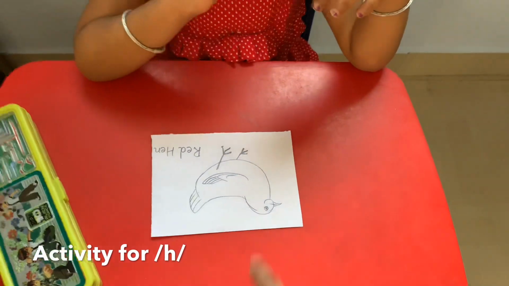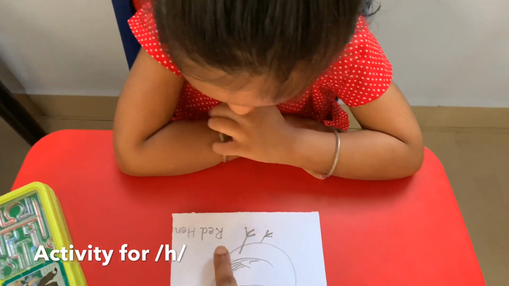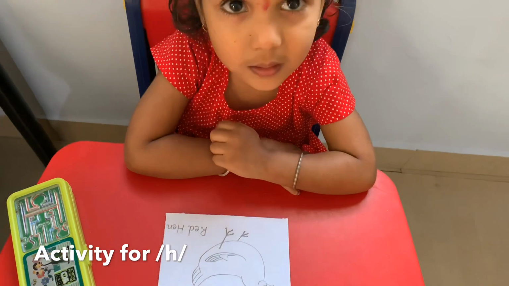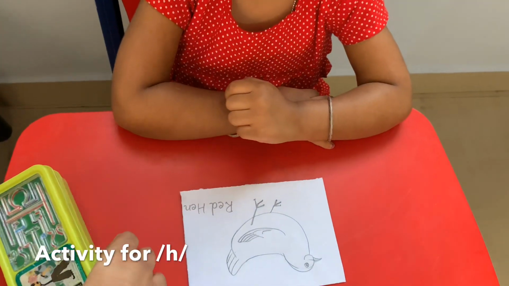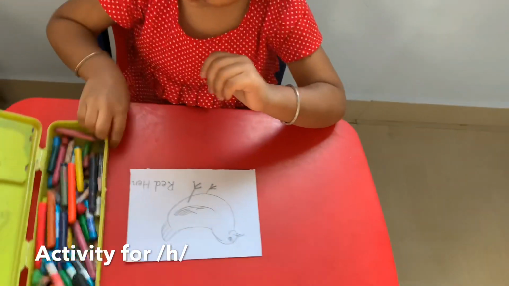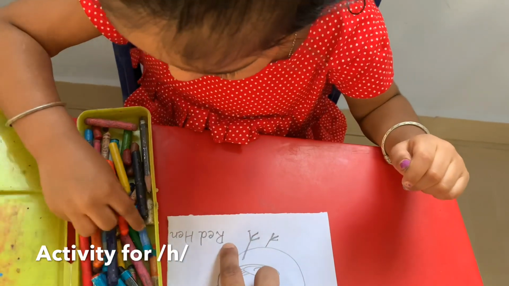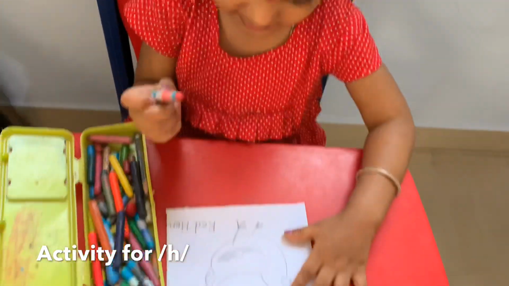Hen. So is it a hen or a duck? Hen. And which colored hen? You just read it. आपने अभी पढ़ा है. कौन से कलर की hen? Red. Okay. Will you color the hen red? चलो फटाफट अब इस hen को red color में कर दो. Because it is written red hen. What is it written? Red hen. Okay.